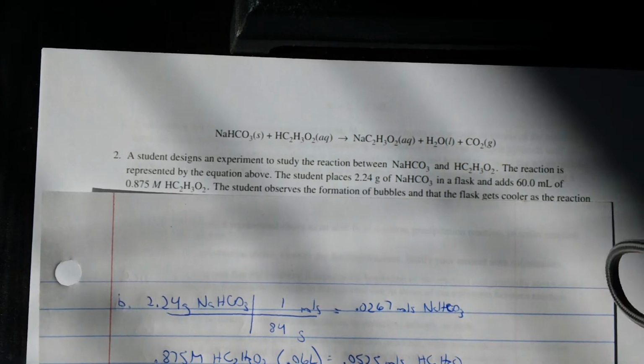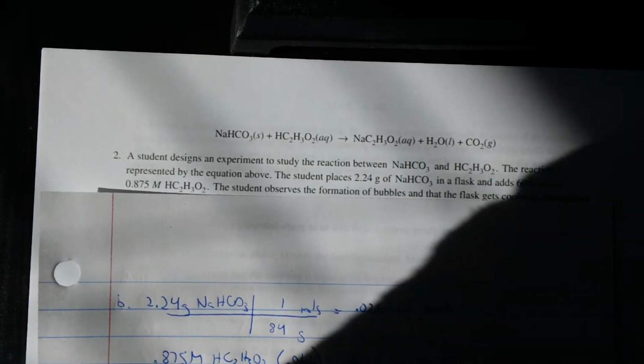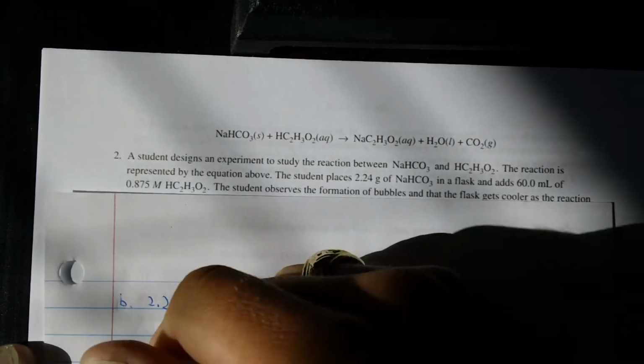That's the calculation part, and then somewhere you need to tell them which one's the limiting.